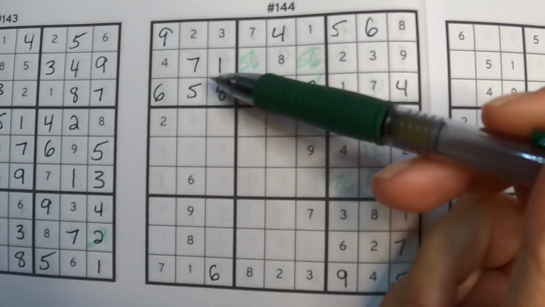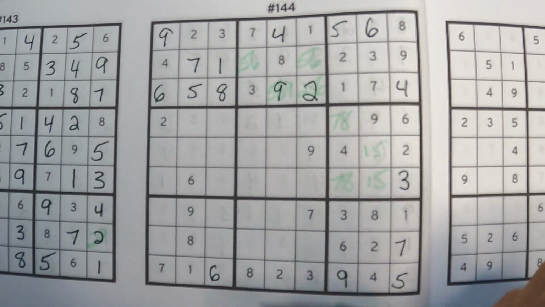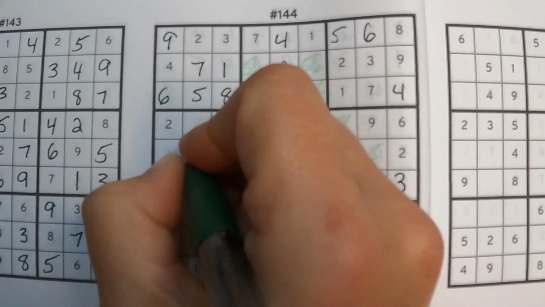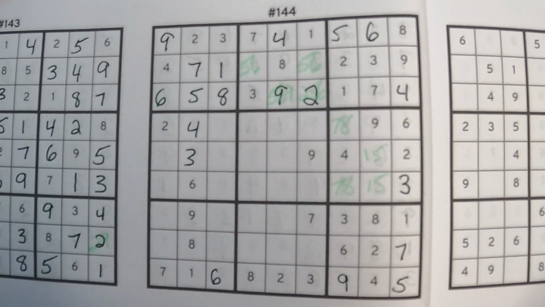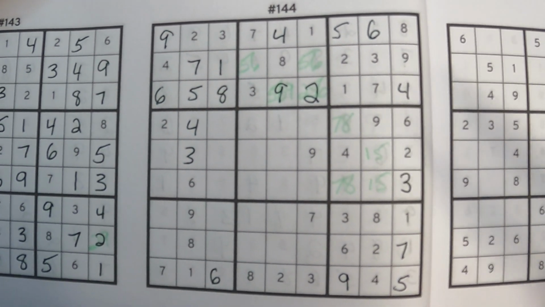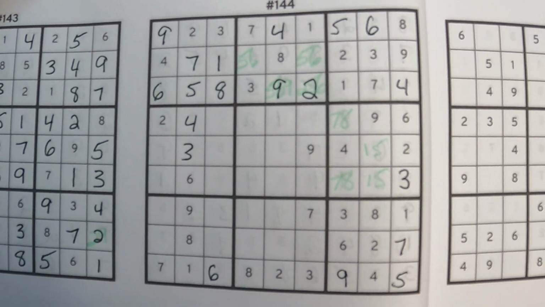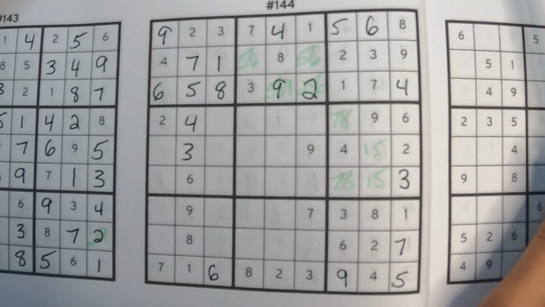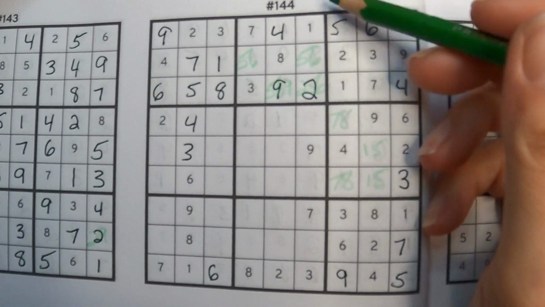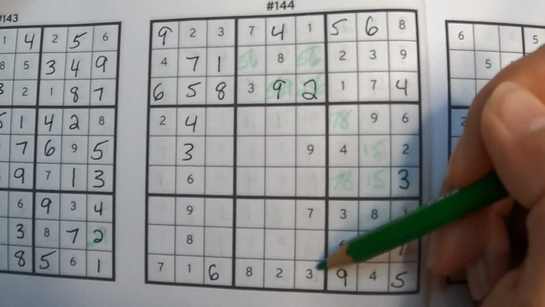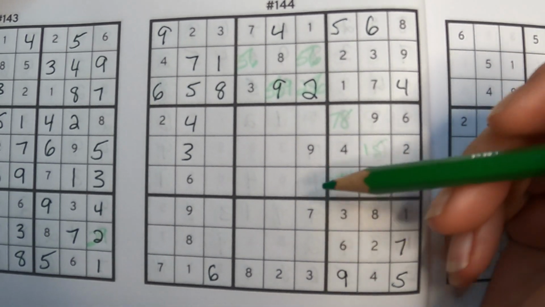For this column now, looks like we're missing 3 and 4. We've got a 4 there. So 3, 4. For this column, we've got 1, 2, 3. We're missing 4, 5, 6, and 8.